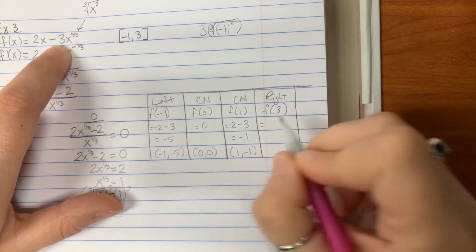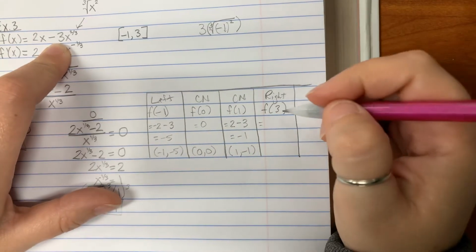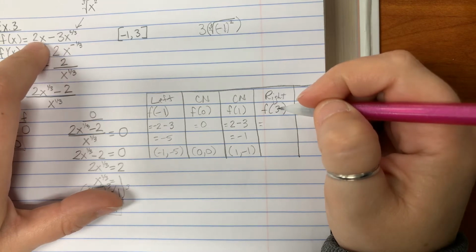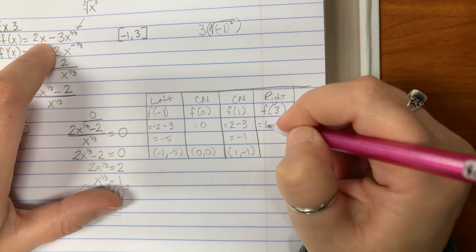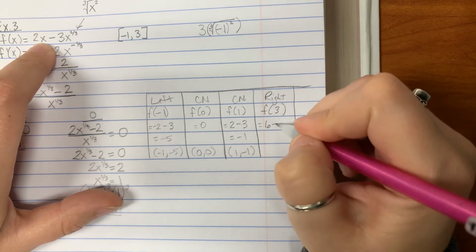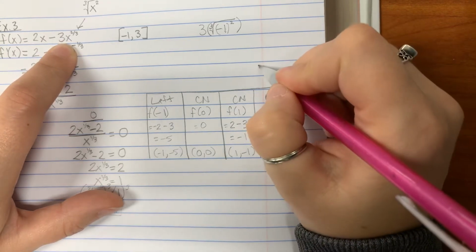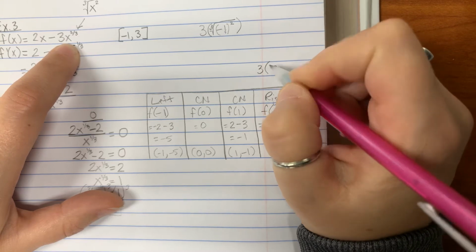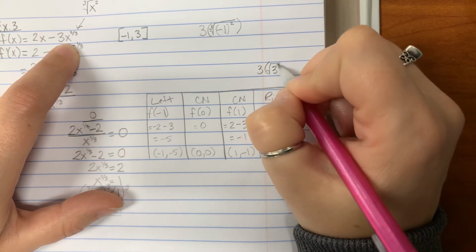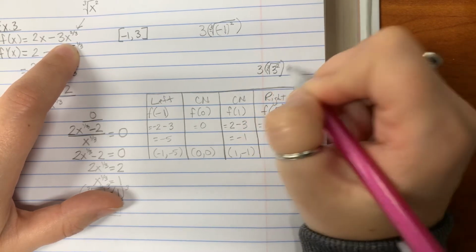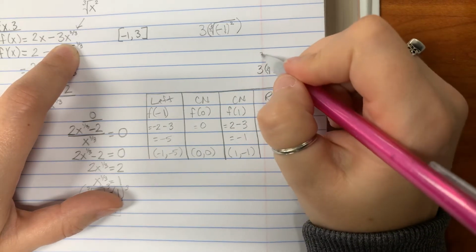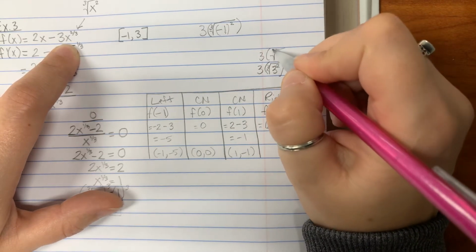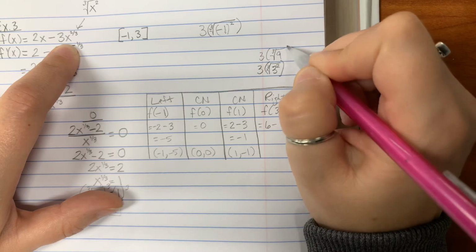If I plug in 3, I get 2 times 3, which is 6, minus I've got 3 times 3 to the 2/3, which means 3 squared cube rooted. So that means I have 3 times the cube root of 9.